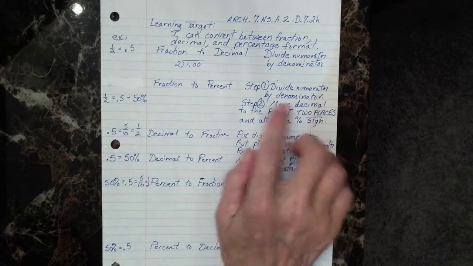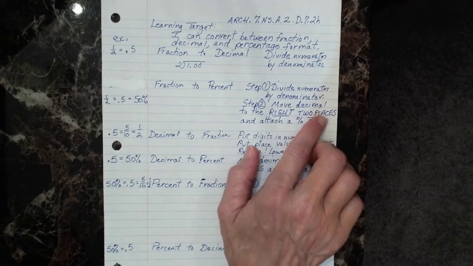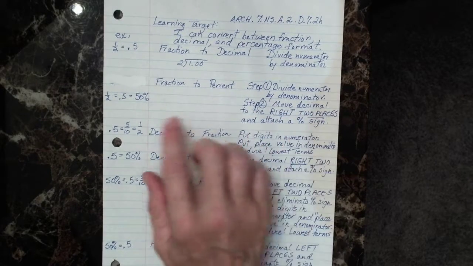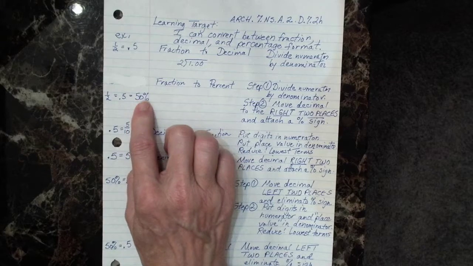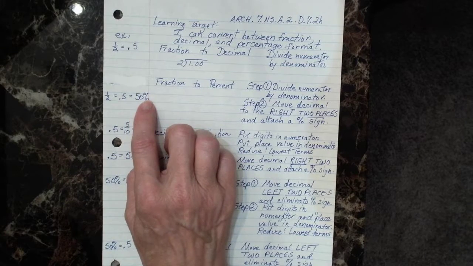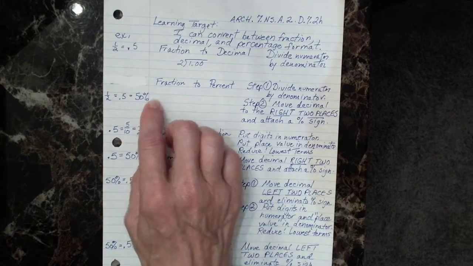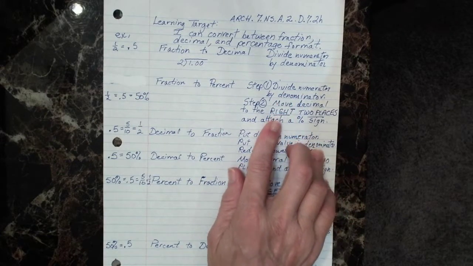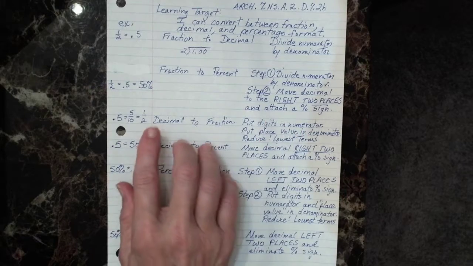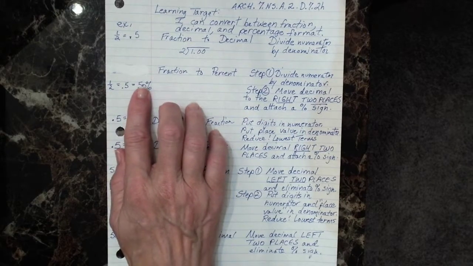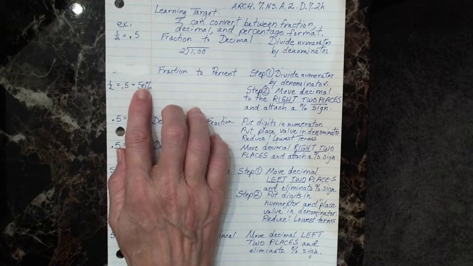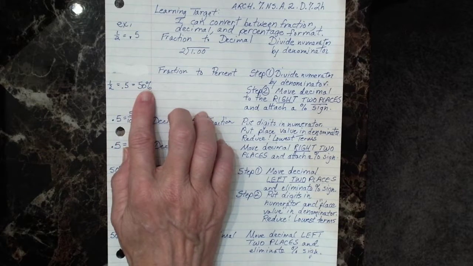Step 2, move the decimal to the right 2 places and attach a percent sign. So the percent sign accounts for moving the decimal place, and those two steps always go together, because we're not changing the value of the number, we're just changing the way we're expressing it.